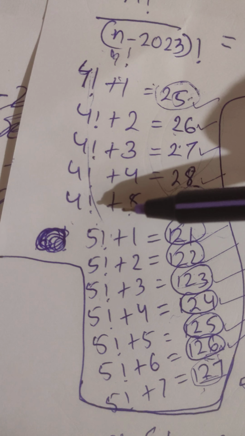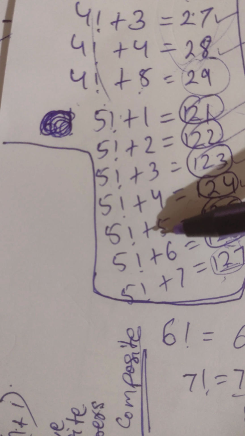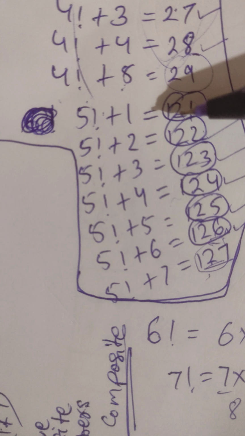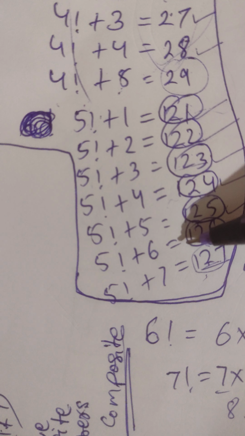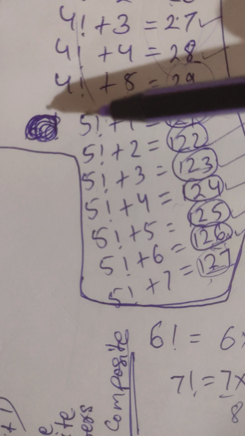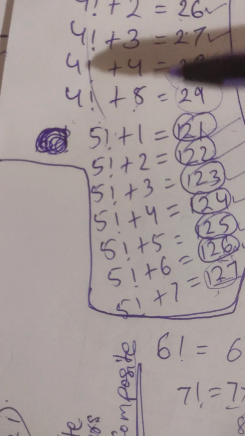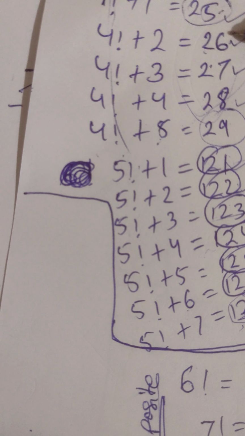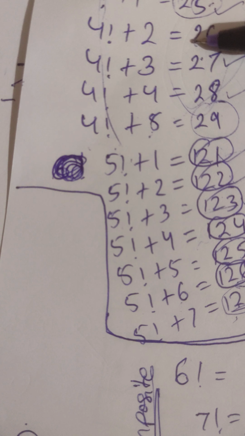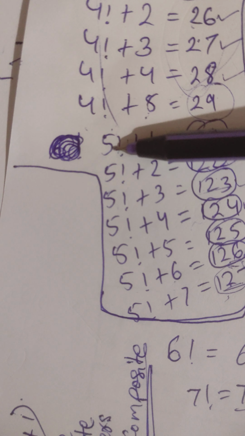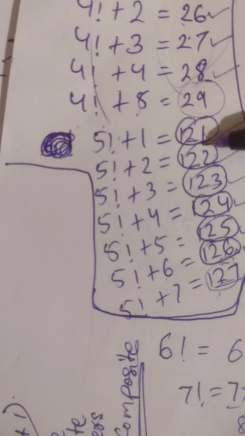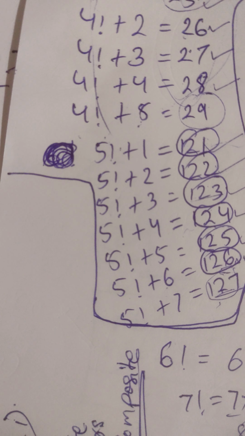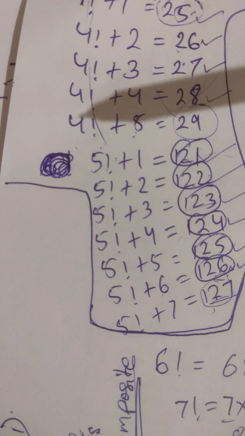Similarly, I have written 5 factorial here, and I have done the same procedure. I have got 6 consecutive composite numbers between 5 factorial and 5 factorial plus 7. Now here I used 4 factorial and got 4 consecutive composite numbers, but here I used 5 factorial and I got 6 this time. So I was not able to find any trend regarding it. So what I did, I tried to generalize it.